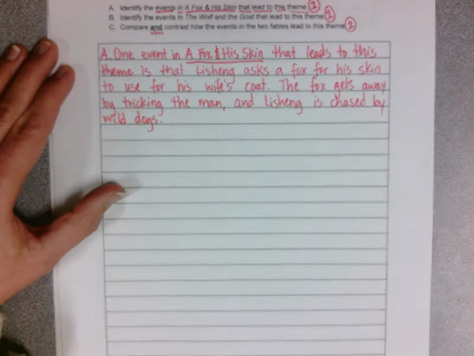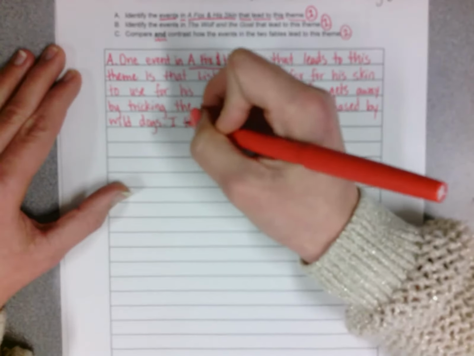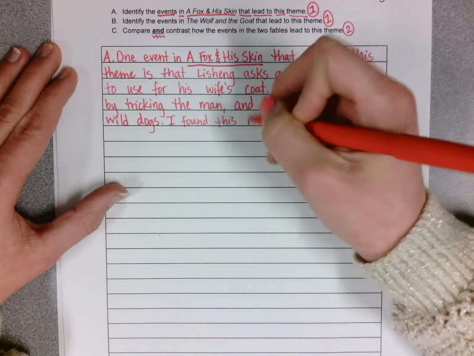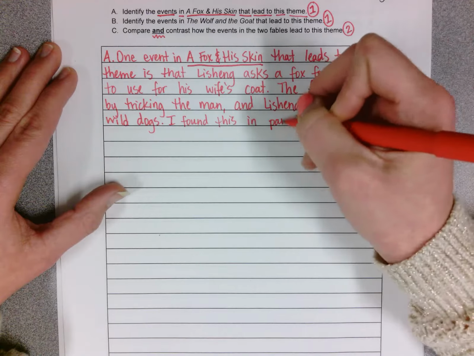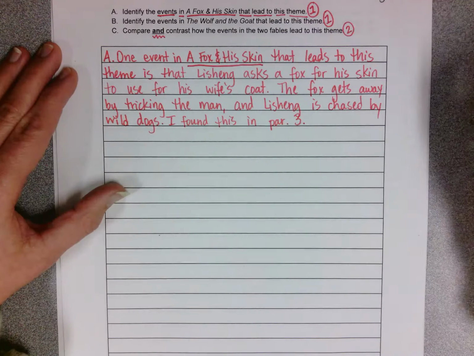that in? I count 1, 2, 3. I found this in paragraph 3. Proving it, hashtag prove it, don't forget it.